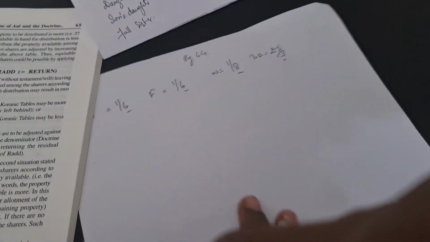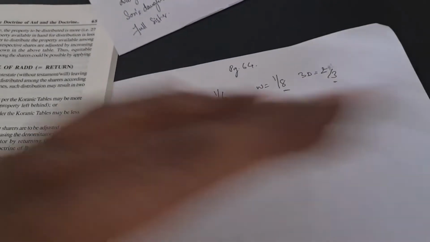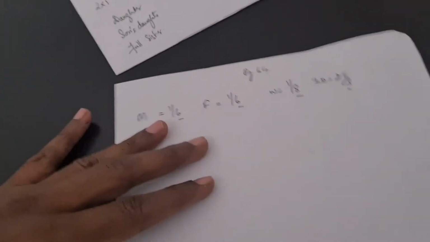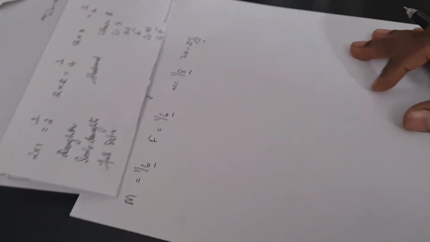I'm so sorry. I'm trying to handle too many things here. So let me try this again. Okay, I think this is better. There you go. Okay, I think this should be better.